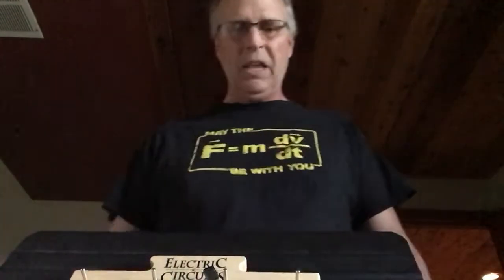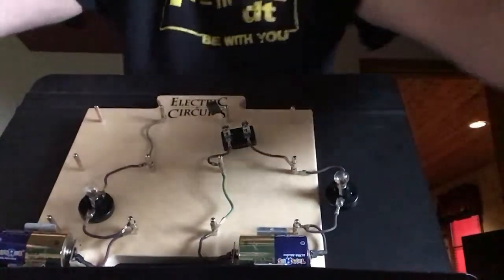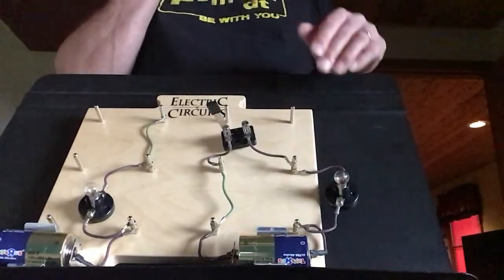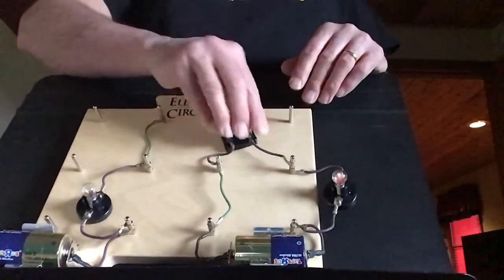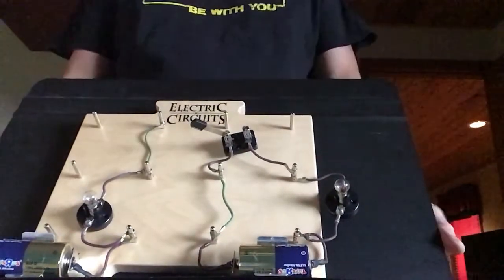All right, so we're going to start. I'm going to flip over so you're looking at the circuit, not me. And this is an electric circuit, and you're not going to have anything like this really fancy. I can take the switch and flip it and the light bulb goes on. What you're going to have is something really crude, but it's going to have the same components.